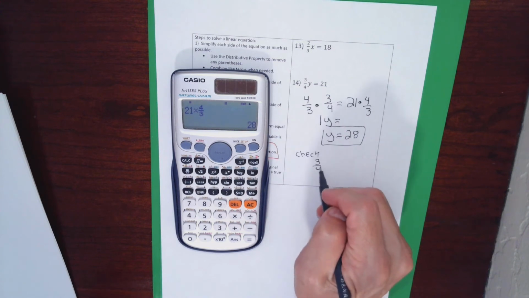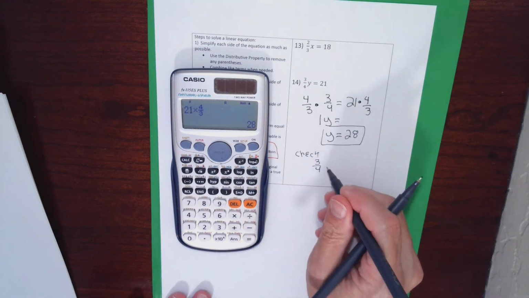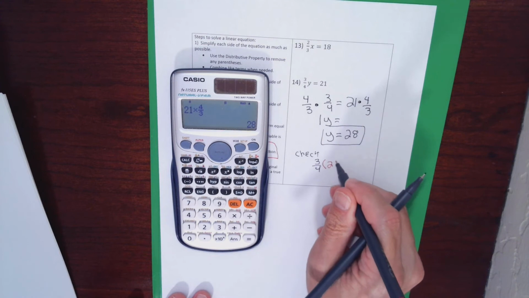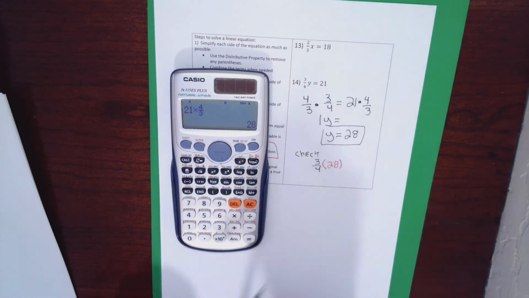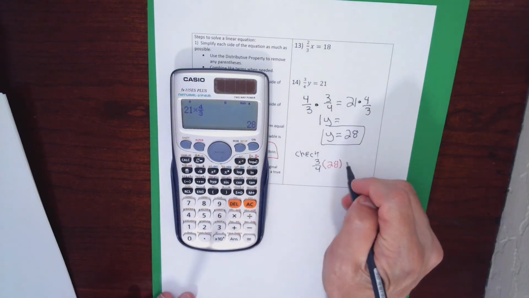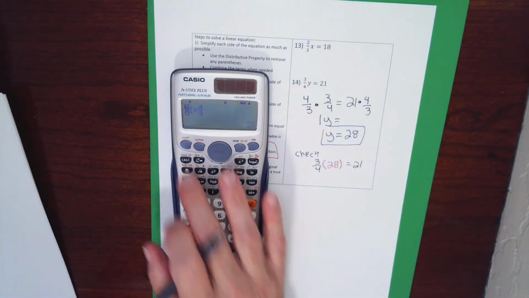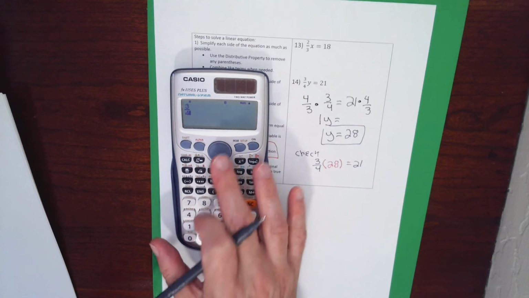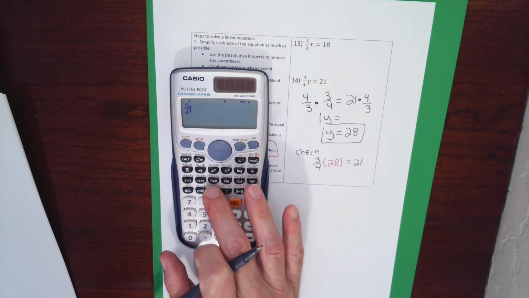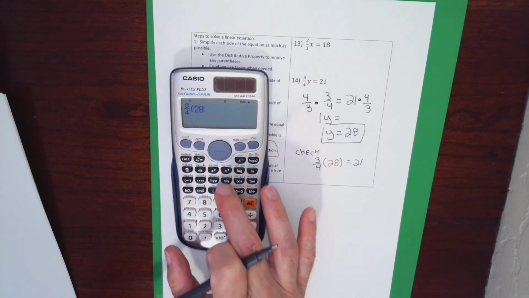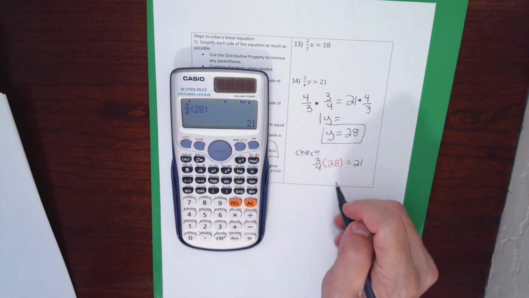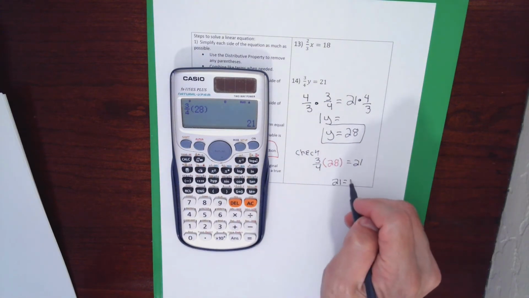So I'm going to go 3/4 times 28 using parentheses because the y had a coefficient. I'm going to make sure that equals 21. I'll do it on my calculator, then I'll show you a slick way to do it by hand. So 3/4 times 28. That gives me 21 equals 21.